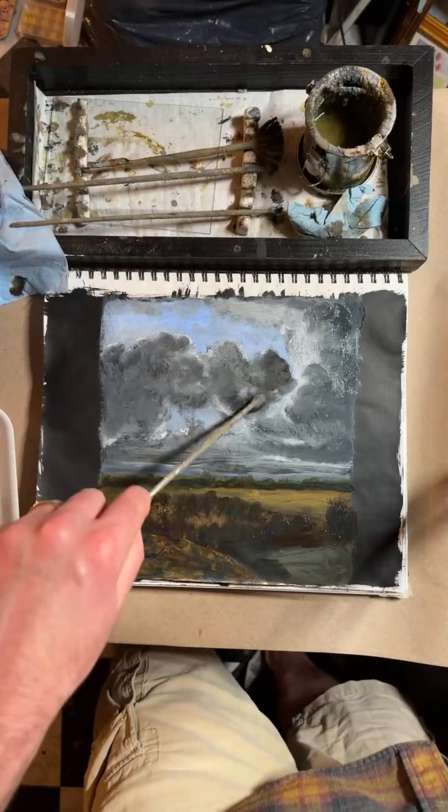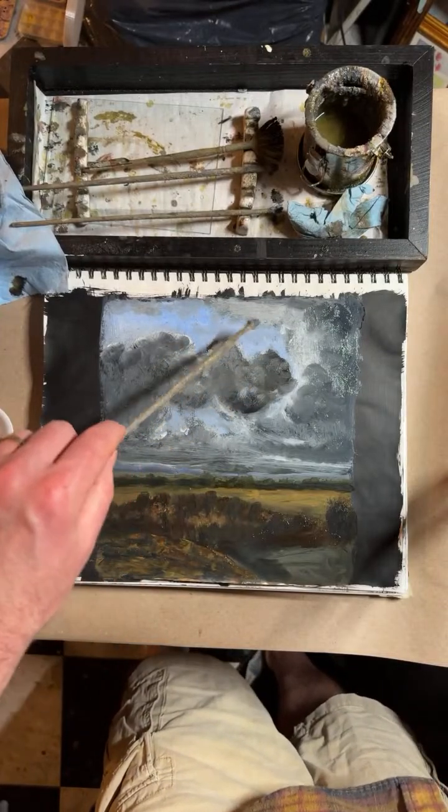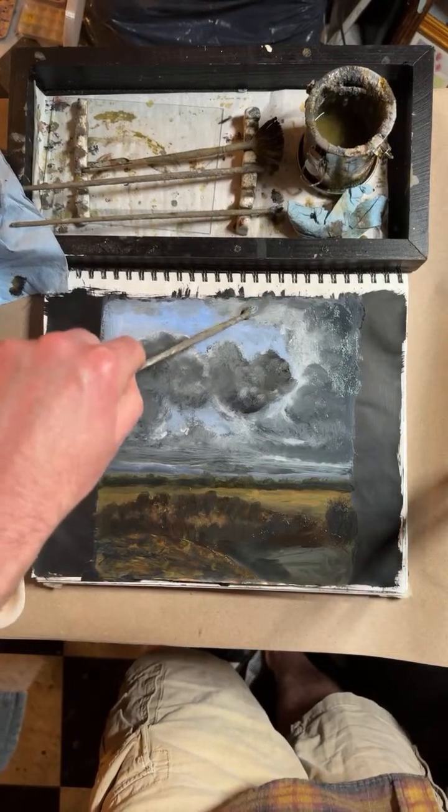And opportunistically we'll break up some of these large shapes that seem just a little too solid.